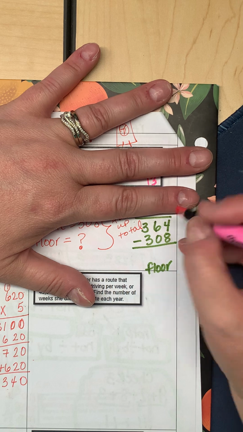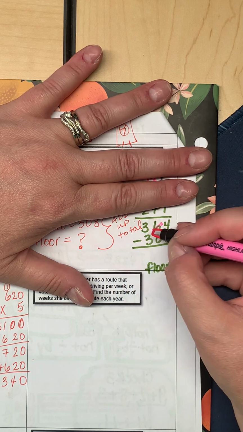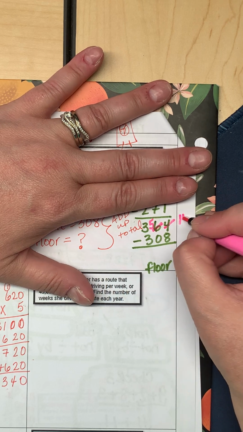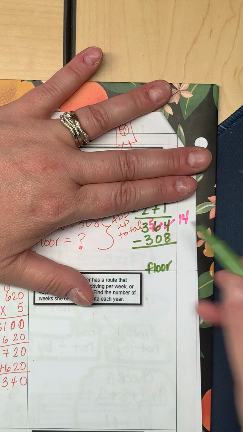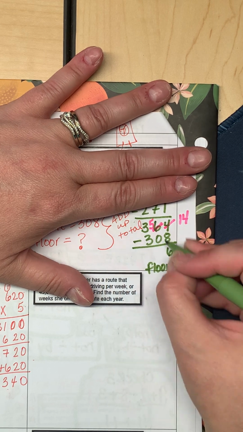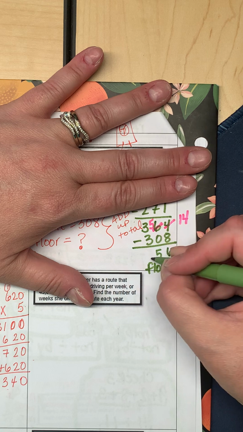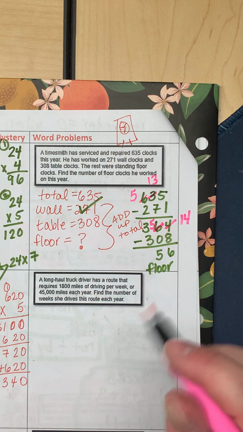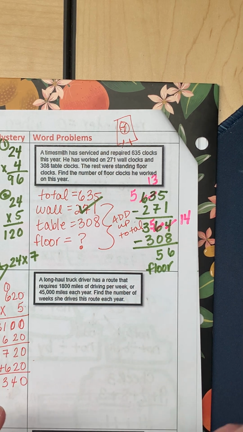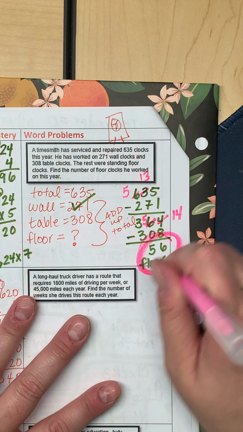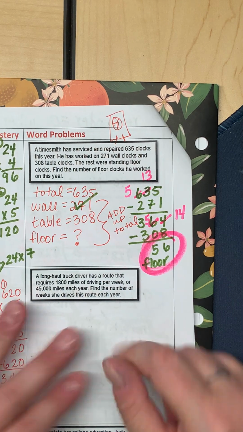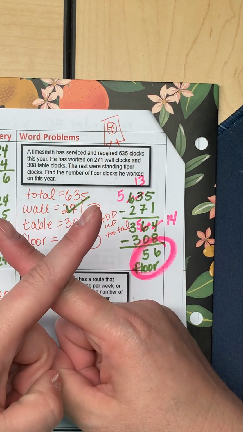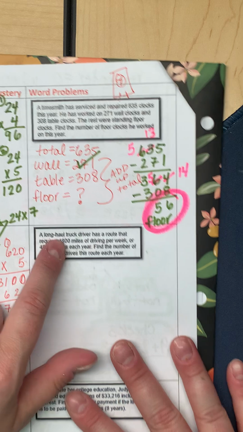So let's see here. 4 minus 8, can't do it. So cross out that 6 next to it, write down a 5, cross out that 4, and slap a 1 in front of it. Okay, 14 minus 8 is 6. 5 minus 0, 5. 3 minus 3, go away. Okay, so the question was, find the number of floor clocks he worked on this year. He worked on 56. Okay, next word problem. And remember, these word problems could be plus, minus, multiply, or divide. Okay, let's look at this sucker.